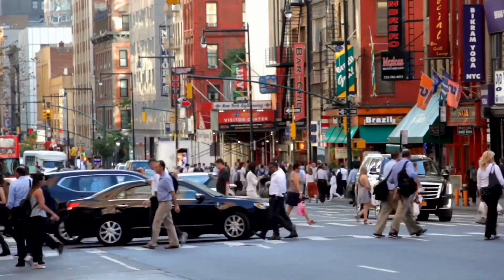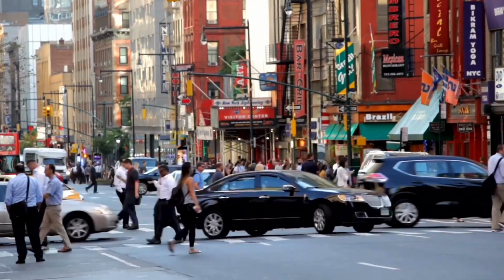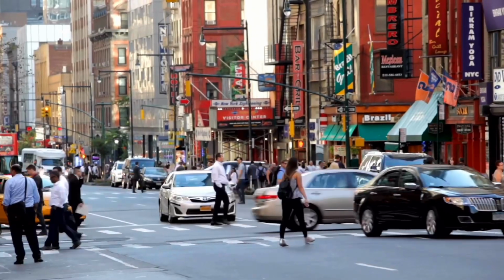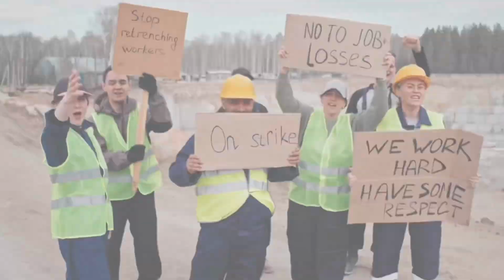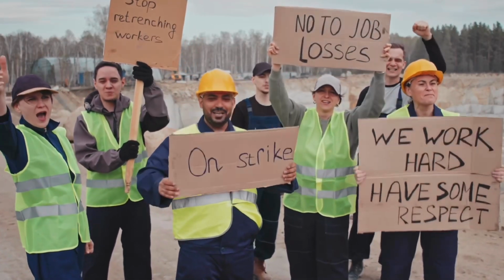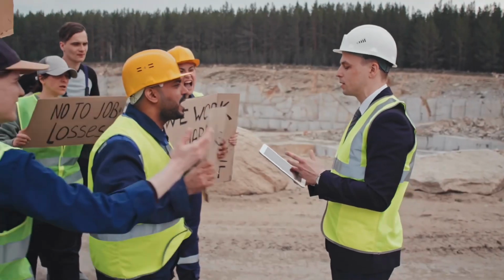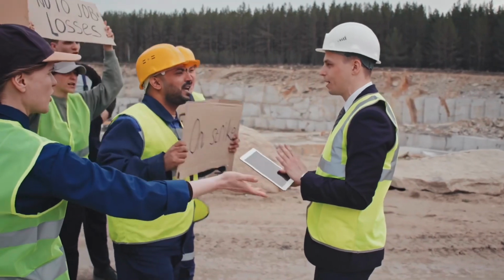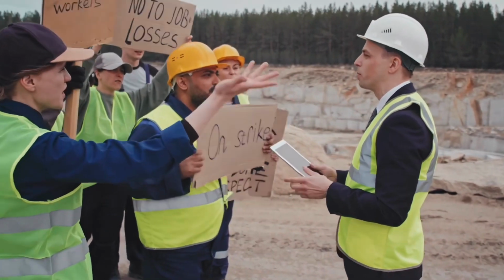Urbanization brought with it new challenges, including pollution, poor living conditions, and labor disputes. Workers often faced difficult conditions, with long hours and low pay. Strikes and labor unions became more common as workers sought better treatment and fair wages.